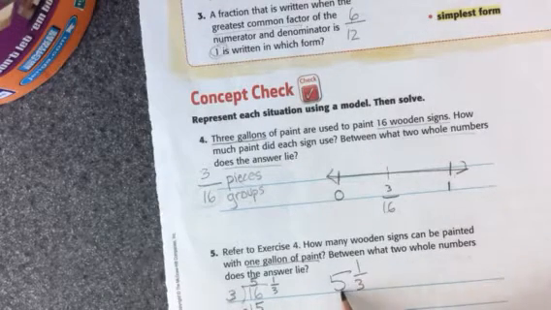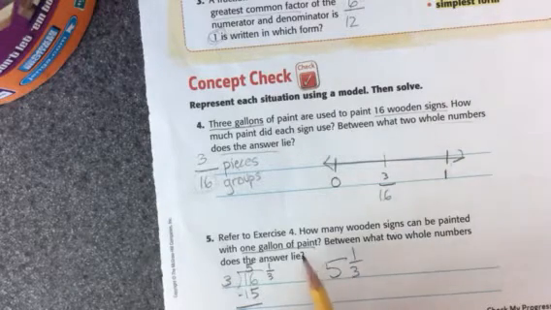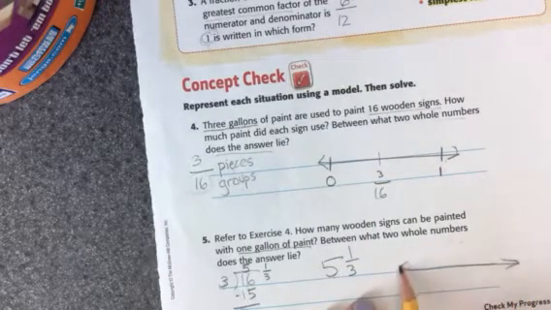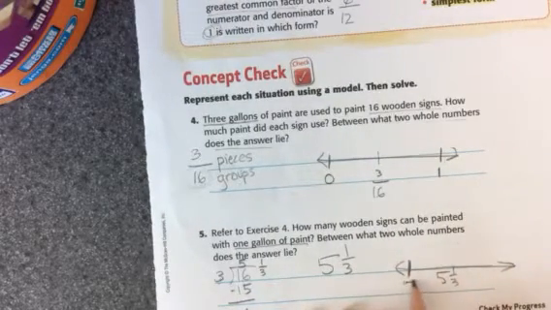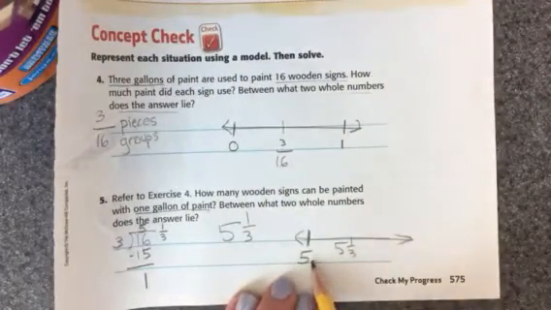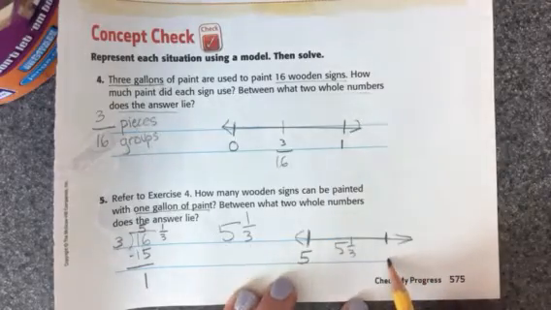So 1 gallon of paint would paint 5 1/3 signs. So I could paint 5 signs and then a third of the next sign, but then I'd run out of paint and need another gallon. Now it says, between what 2 whole numbers does this answer lie? Well, 5 1/3 means a little bit more than 5. So I know that my whole number is going to be 5 on this side. So if my number is 5 on this side, I need to write down what my number will be on this side.